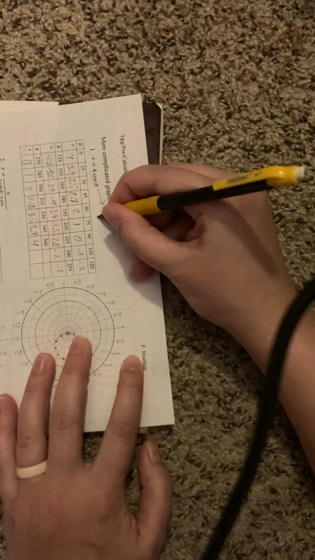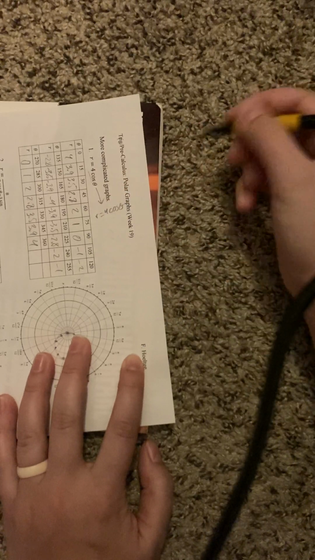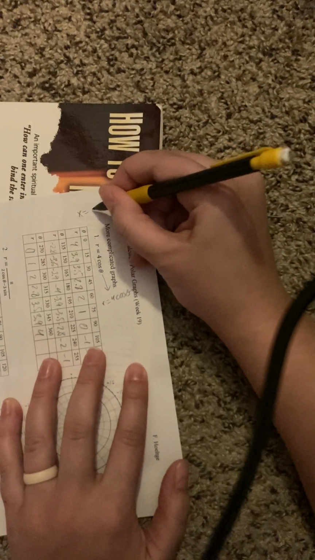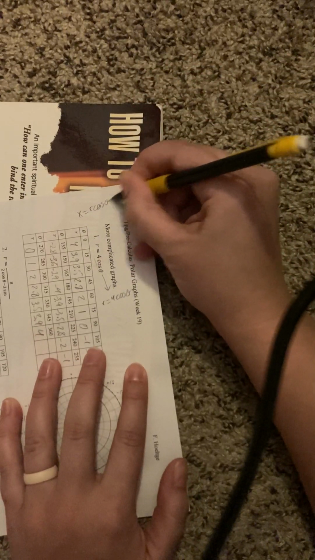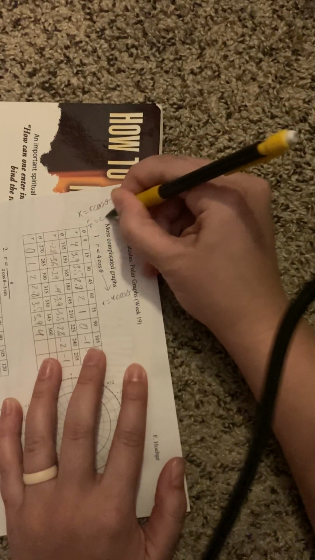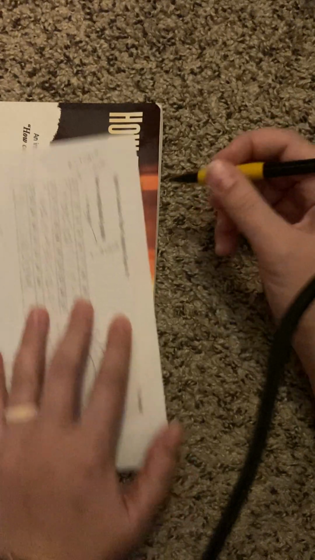So this guy over here, we've got r equals 4 cosine theta. Let me put it this way. x equals r cosine theta, right? But that also means that x divided by r equals cosine theta. Whoa!